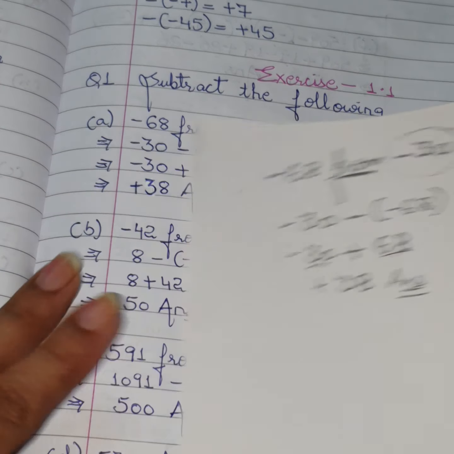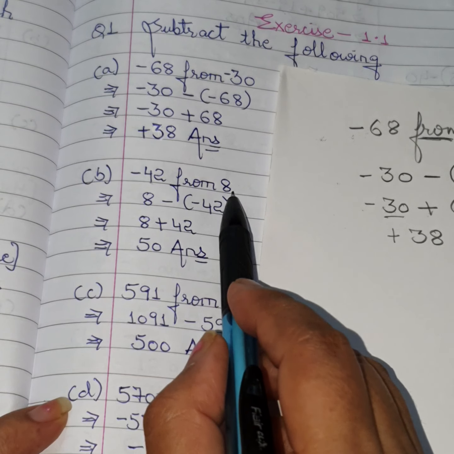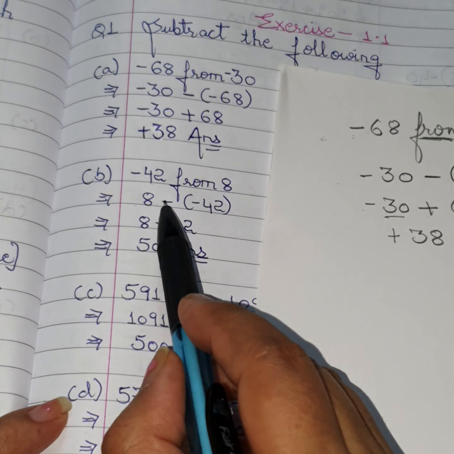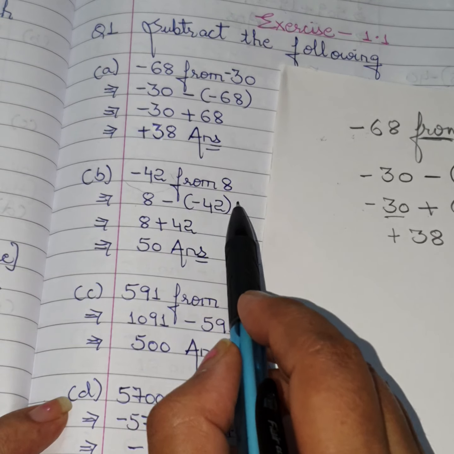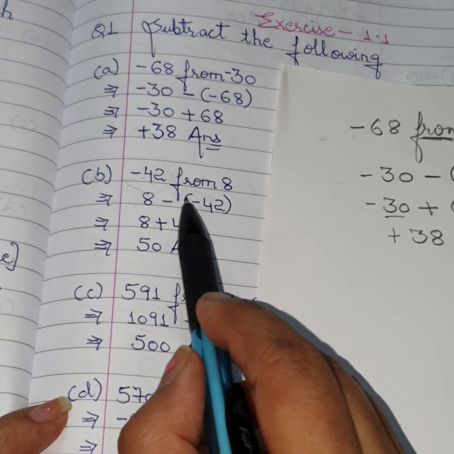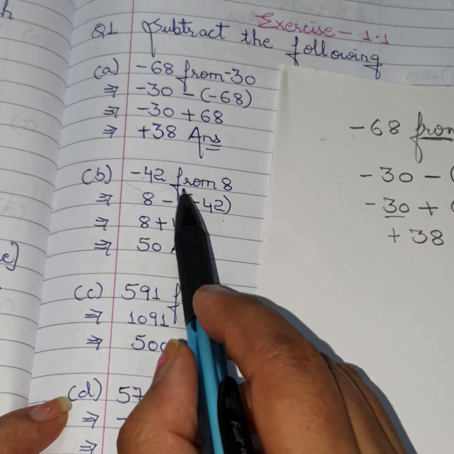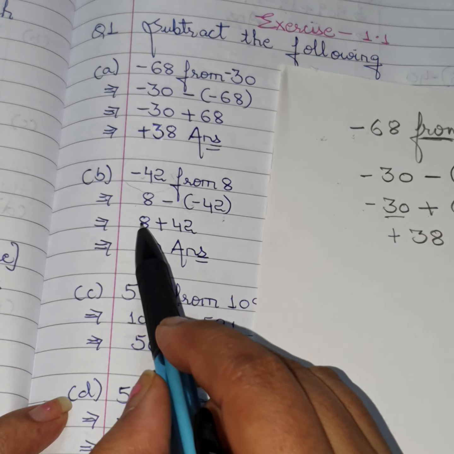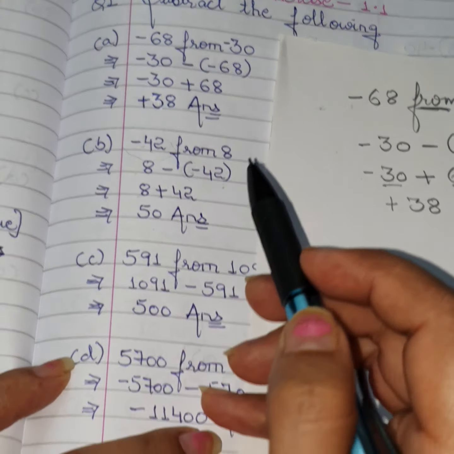Fine. Now see the second part. It is minus 42 from 8. Okay. Now this 8 will come first. Then we are doing subtraction, so the minus sign will come and then this minus 42 will come in a bracket because it is with a minus sign. As I told, two signs will not come together. That's why we have put this one in a bracket. Okay. Next step, we will open the bracket. So this minus and minus will become plus. So 8 plus 42 will give you the answer as 50.